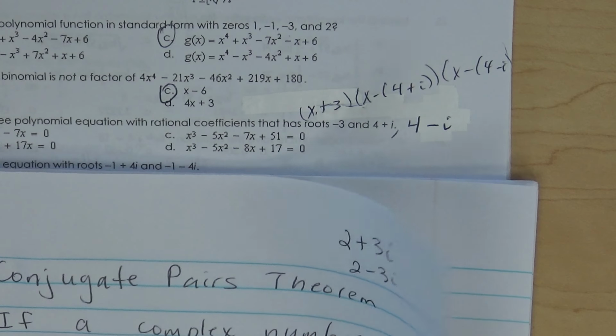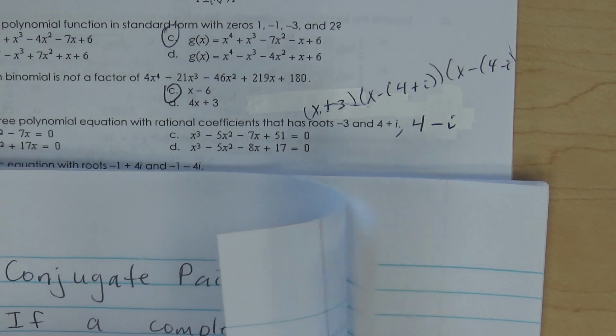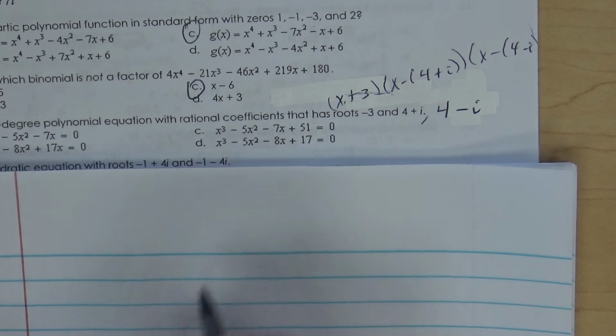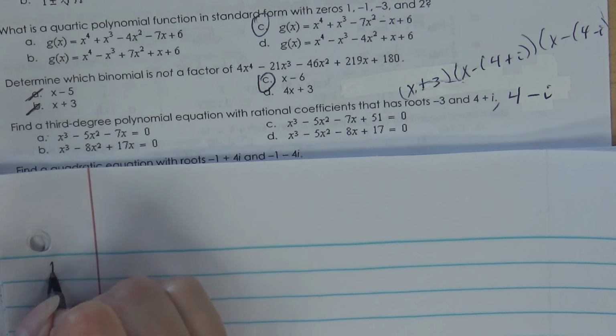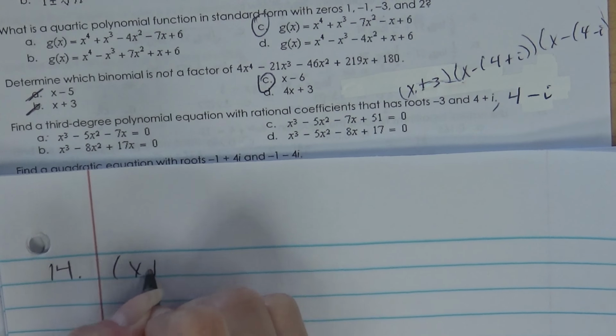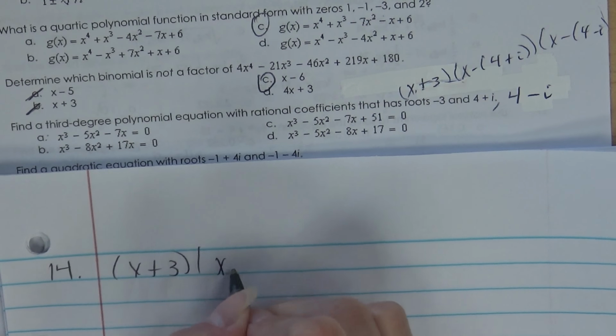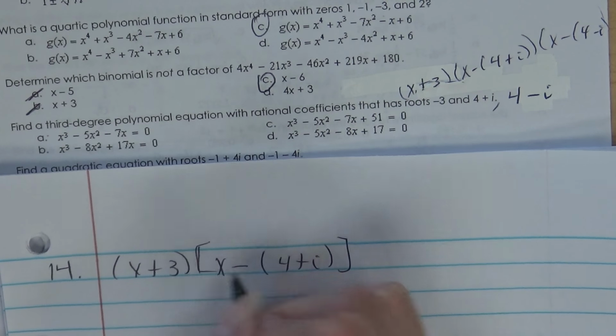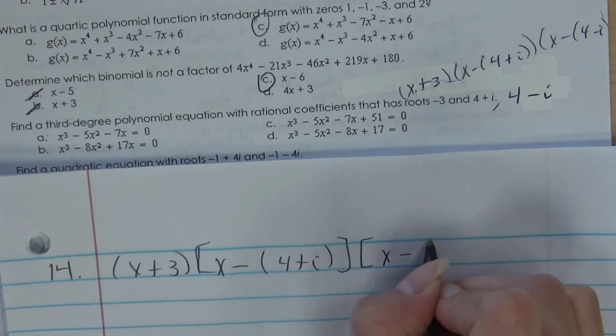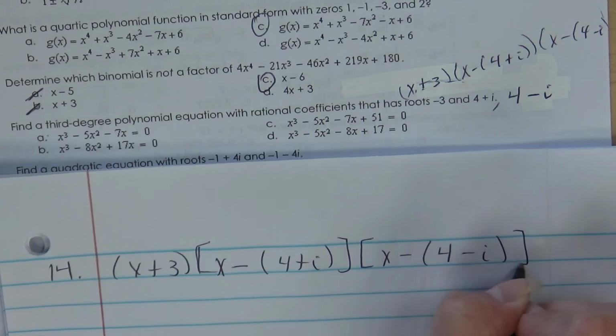All right, so let's set that up so we can solve it. So we want to solve x plus 3 times x minus (4 plus i) times x minus (4 minus i) equals 0.